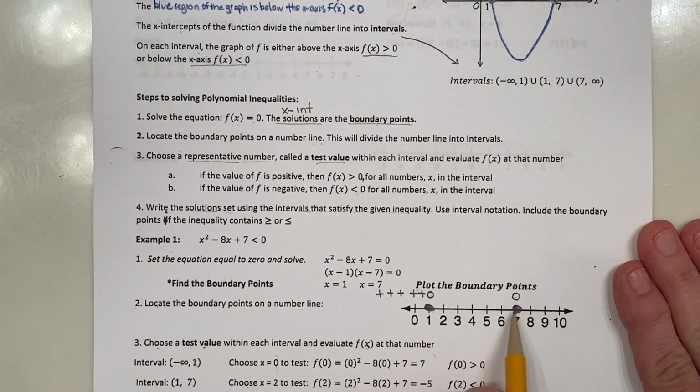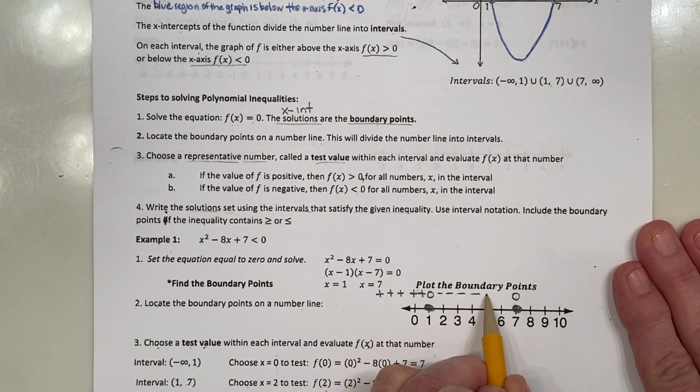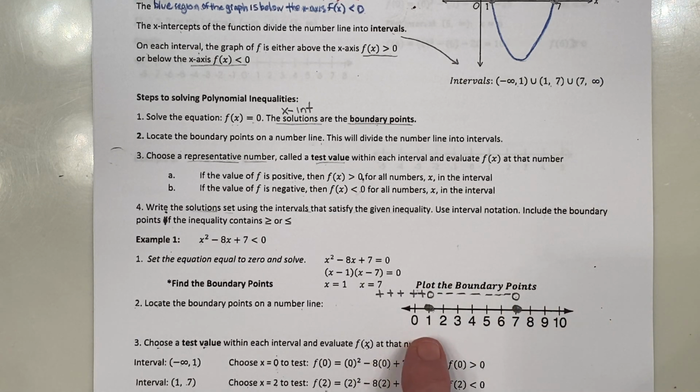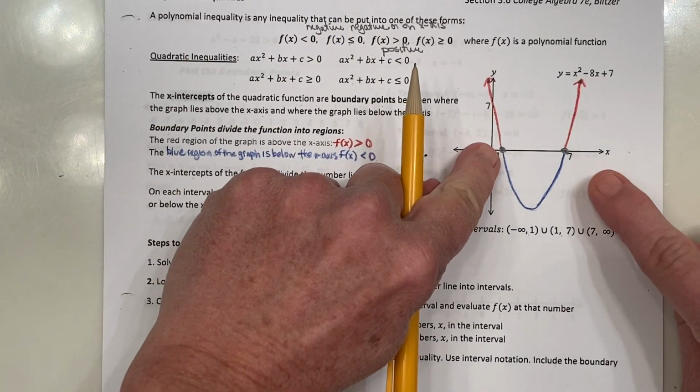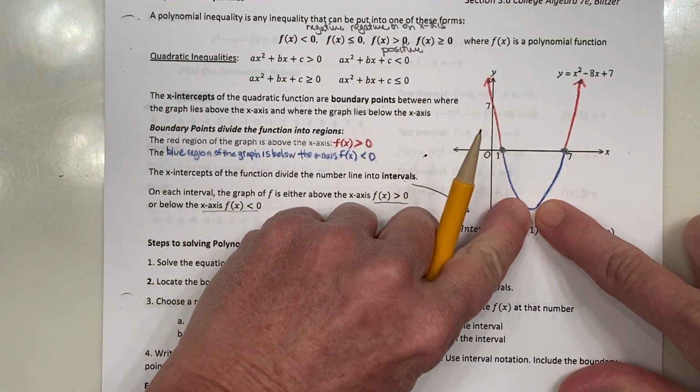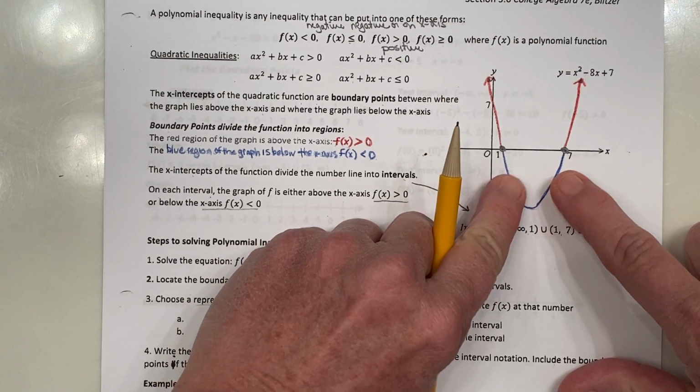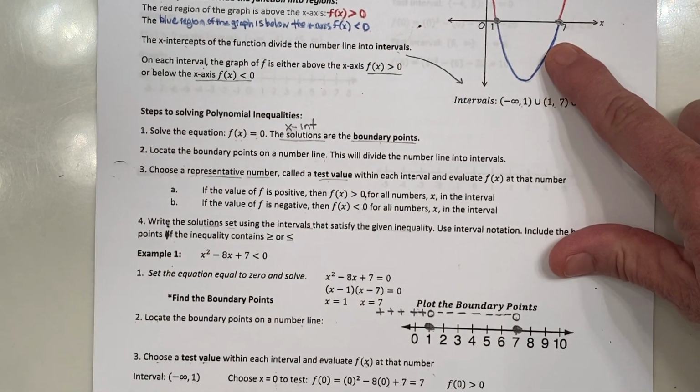All right, the next interval goes from 1 to 7. It doesn't matter what x value you choose. The test value is 2. So let's plug in 2 for all the x's in our polynomial. And when we do that, we get a negative number. So f of 2, which equals -5, is less than 0. So here's 2. I would put a negative for every x value between x equals 1 and x equals 7. And we can see from our graph that from x equals 1 to x equals 7, my whole graph is negative or below the x-axis. The y-coordinates, which we just found, are negative.